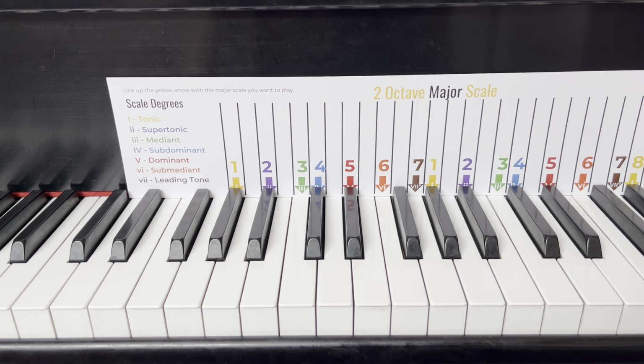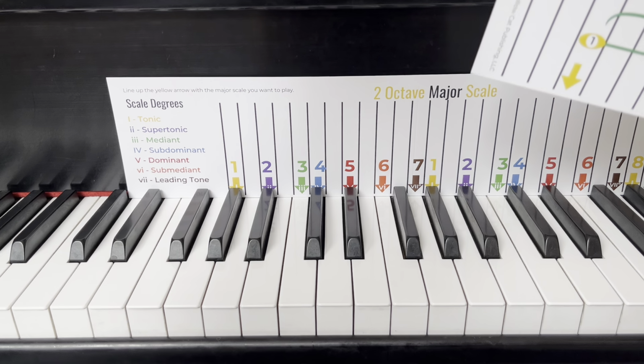When you see the dominant seventh chord in music, you'll see the letter, so an A flat, and then you'll see a 7. It doesn't have to say dominant in it. It will say A flat 7.